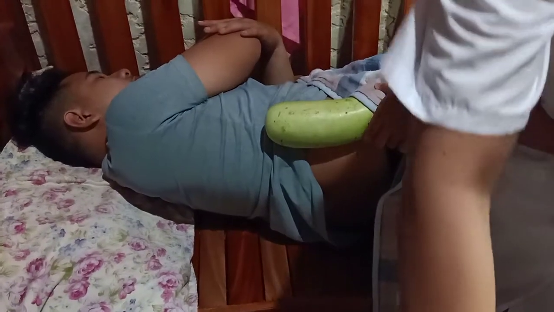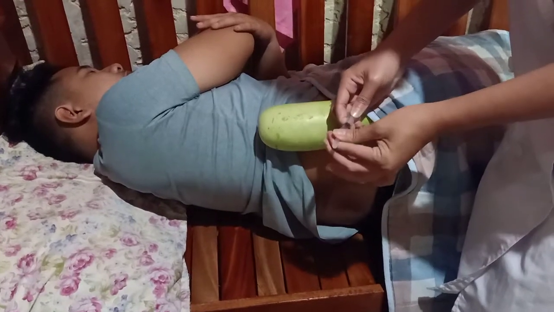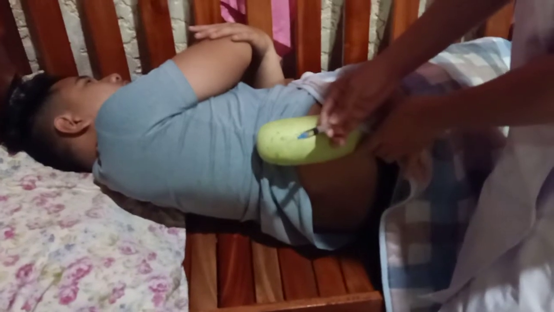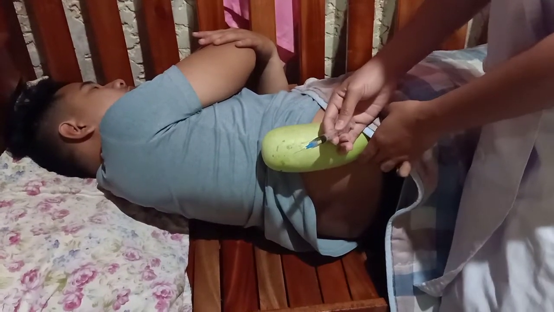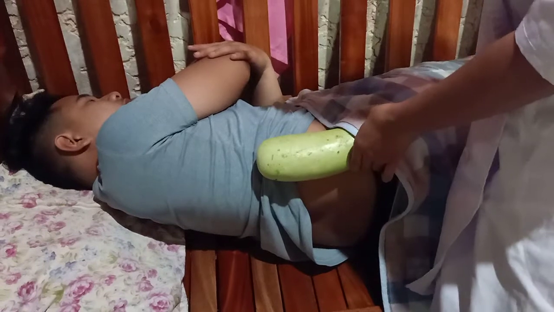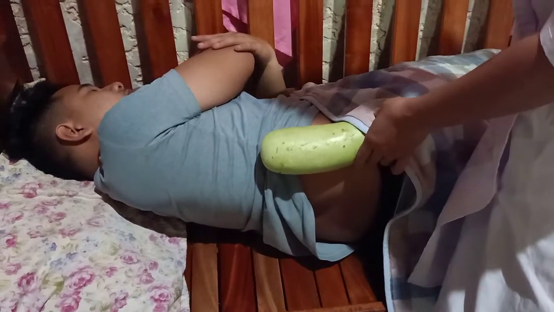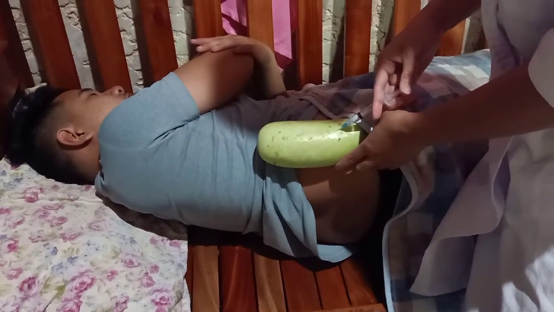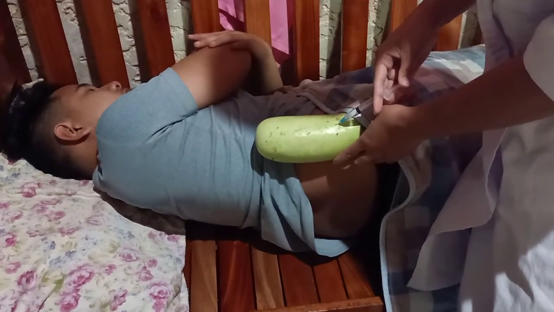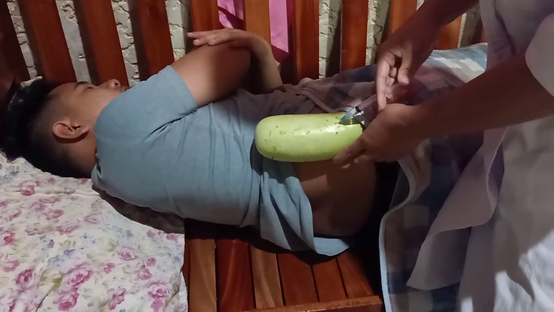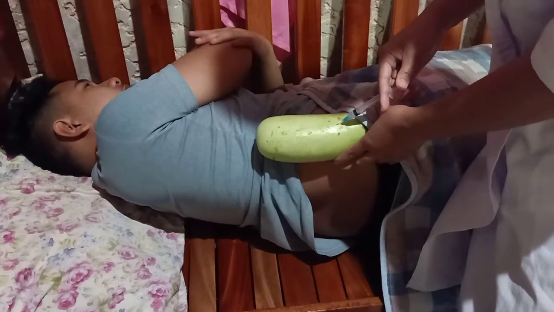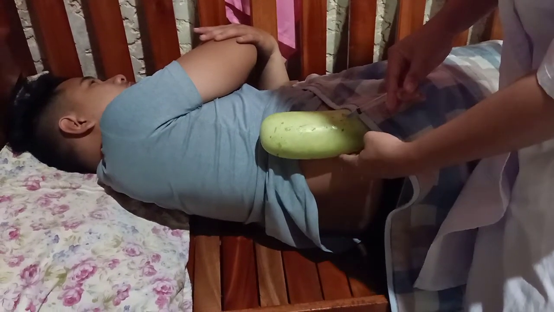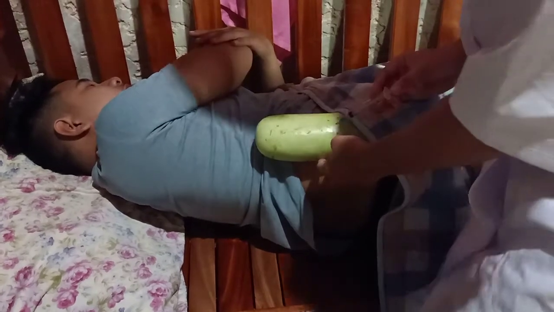So, inject the medication slowly at the rate of 1 ml per 10 seconds. After 10 seconds, slowly withdraw the needle.